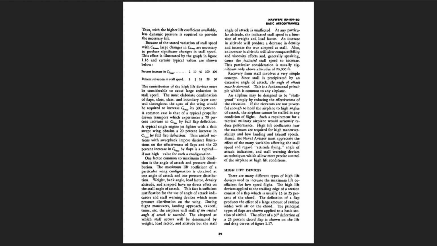During flight maneuvers, landing approach, takeoff, turns, etc., the airplane will stall if the critical angle of attack is exceeded. The airspeed at which stall occurs will be determined by weight, load factor, and altitude, but the stall angle of attack is unaffected. At any particular altitude, the indicated stall speed is a function of weight and load factor. An increase in altitude will produce a decrease in density and increase the true airspeed at stall. Also, an increase in altitude will alter compressibility and viscosity effects and, generally speaking, cause the induced stall speed to increase. This particular consideration is usually significant only above altitudes of 20,000 feet.